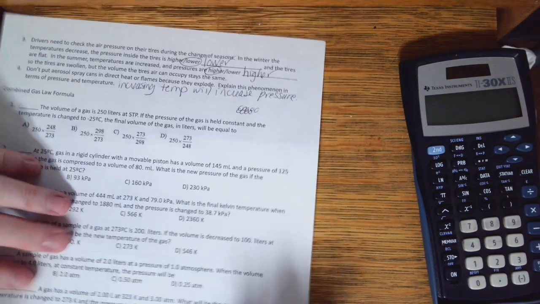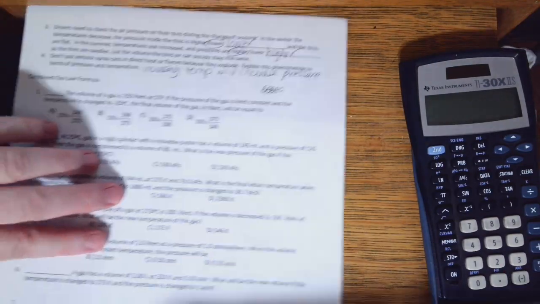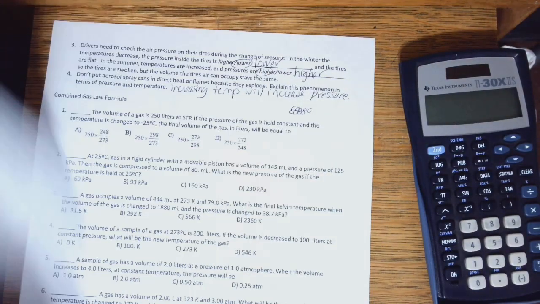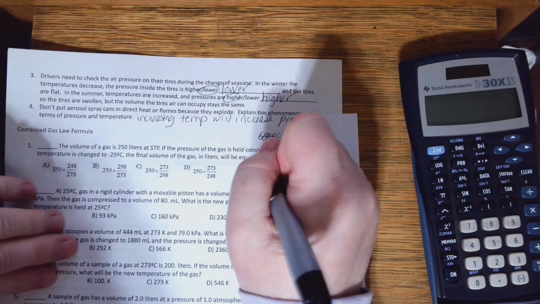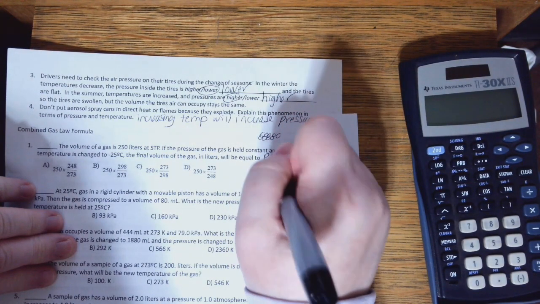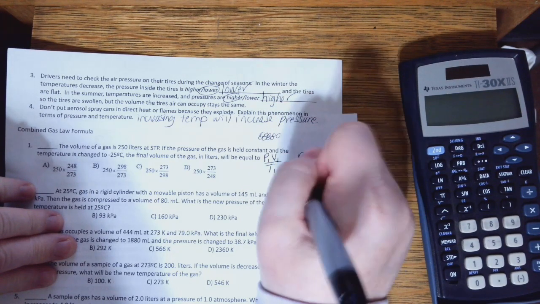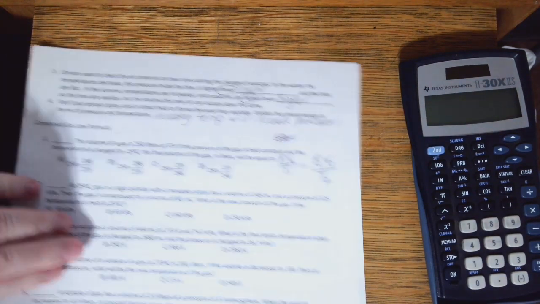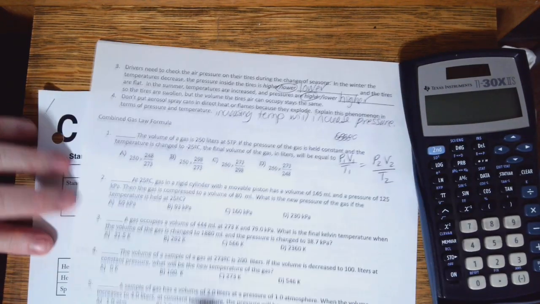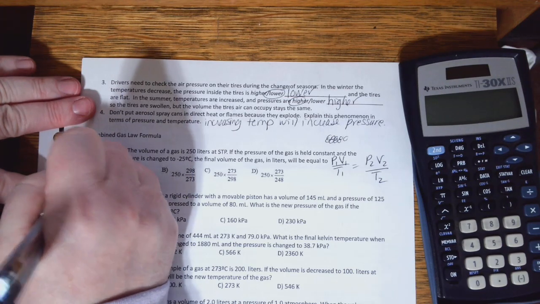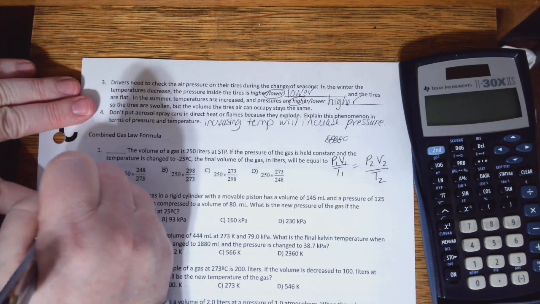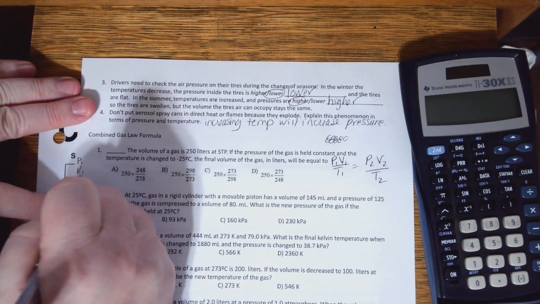All right, so my formula for this is the combined gas law formula, which you don't have to memorize. It is right here on your reference table. So I'm going to write it here. P1 V1 over T1 equals P2 V2 over T2. All right. Now what I like to do is just make a list of the variables. So P1, V1, T1, P2, V2, T2.